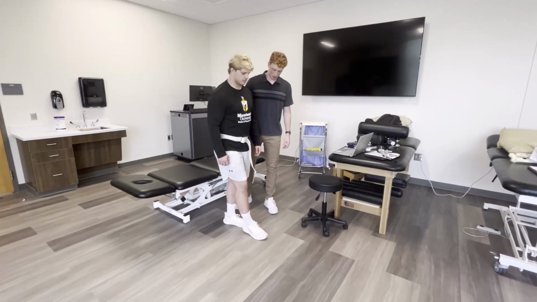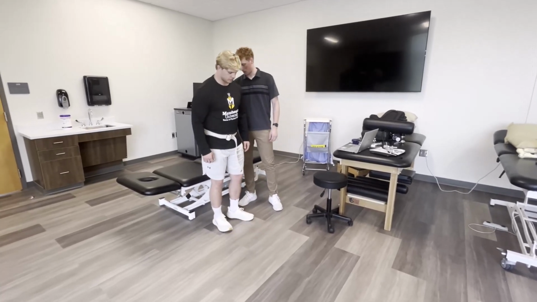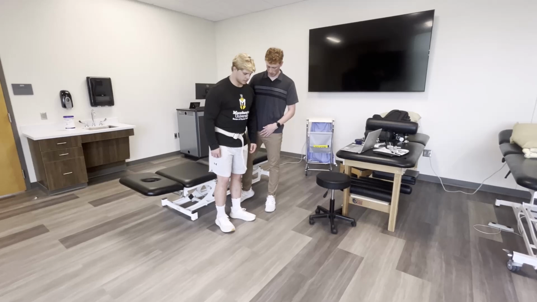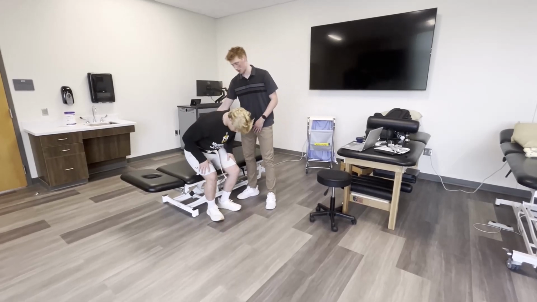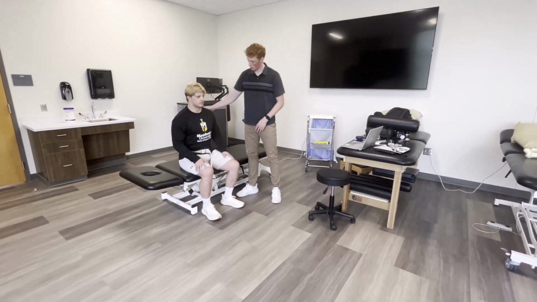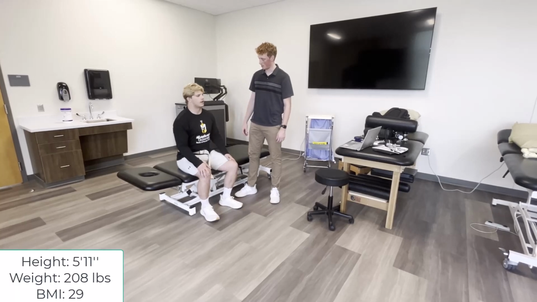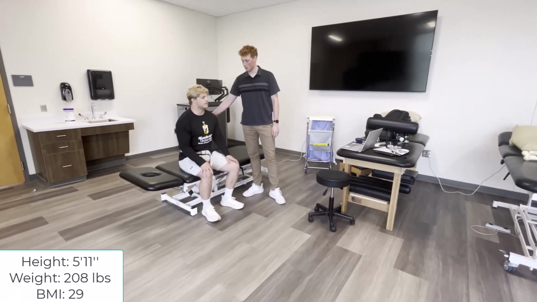All right, you can go relax. I'm going to have you go back and sit back down. While the patient is sitting to rest, the therapist asks the patient for a recent height and weight measurement to add to the values collected for the health anthropometrics.